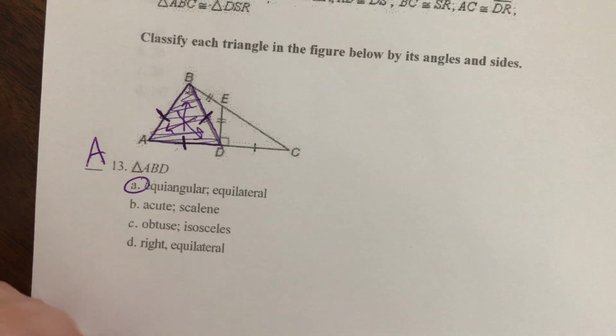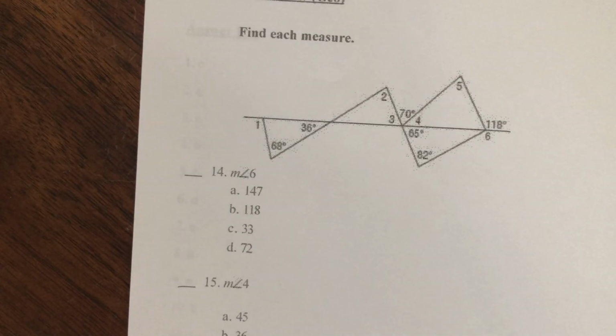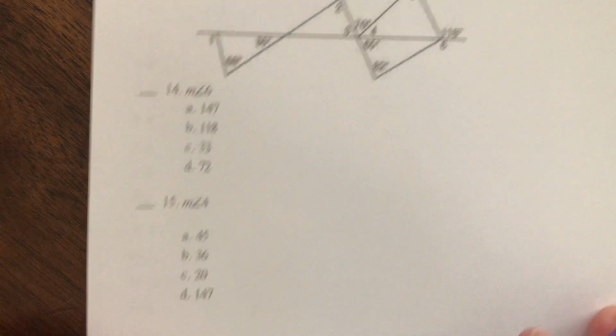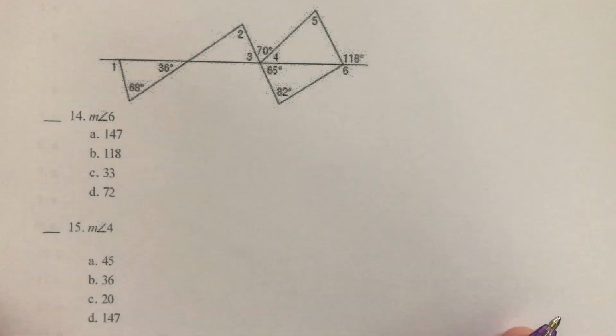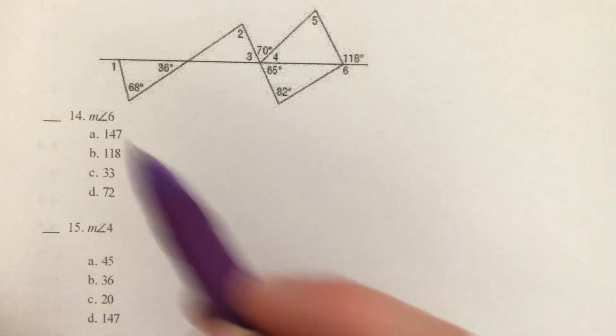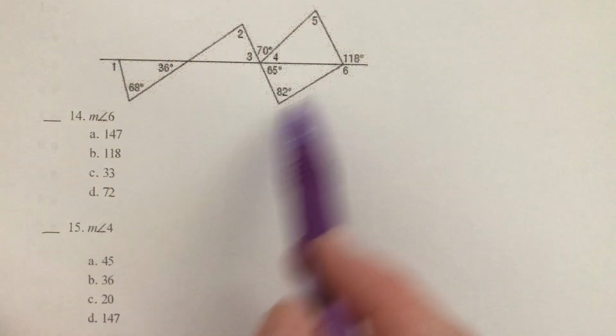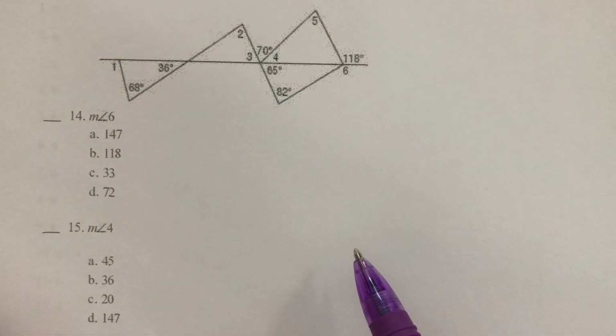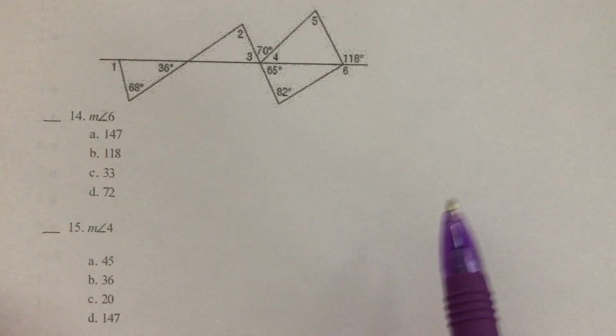Two more. Number 14, oh, we're back to this one again. On your multiple choice test assignment for this lesson or this review, all these same pictures are supposed to be put together. I hope they are. There might be one or two that aren't.